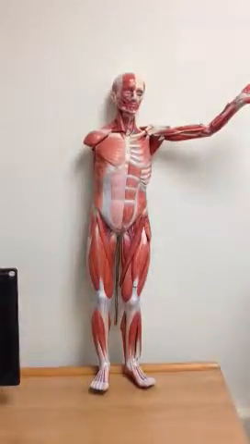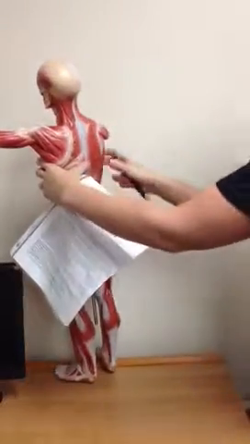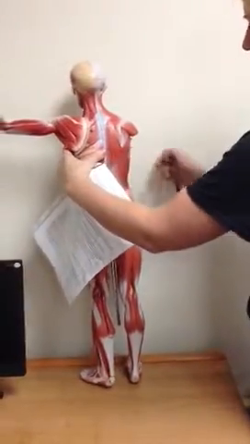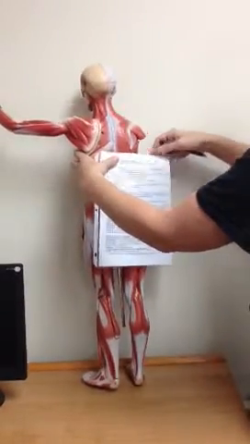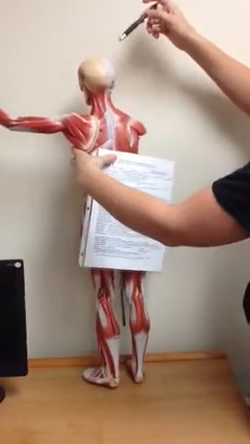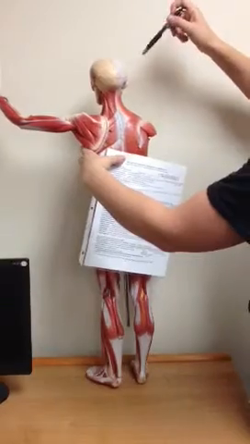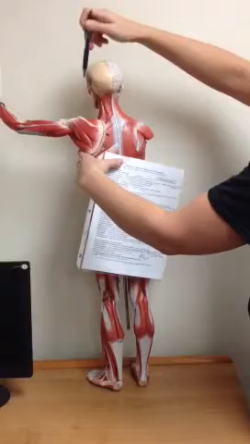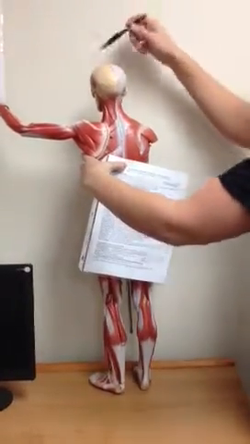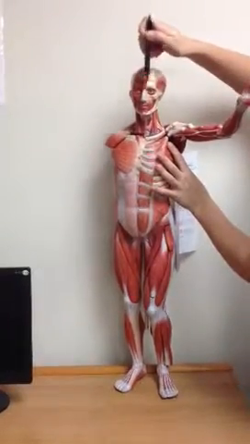The epicranius occipitalis is going to be in the back. It's going to be right here. It raises the eyebrows, wrinkles the forehead, also does the same thing as the epicranius frontalis. Its origin is the occipital bone, which is back here, and the temporal bone, which is over here on each side. And the insertion is the skin of the eyebrows, so right here, and the root of the nose.